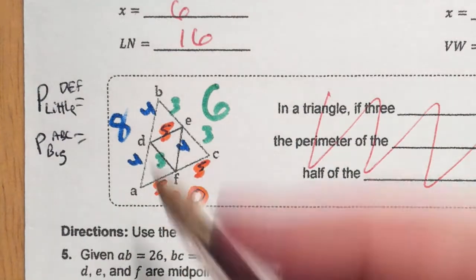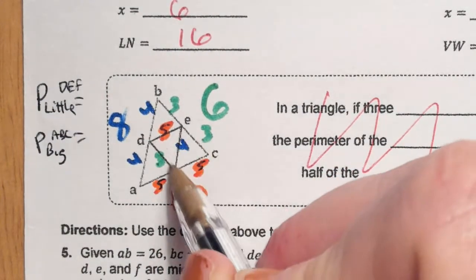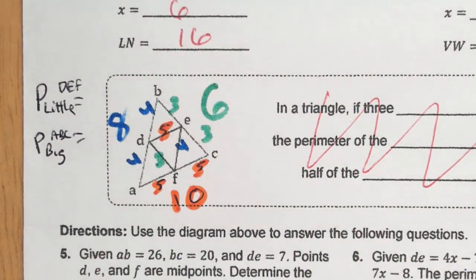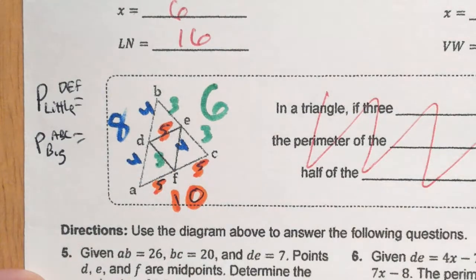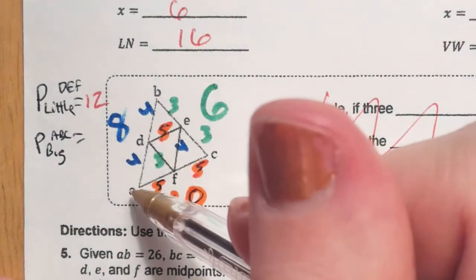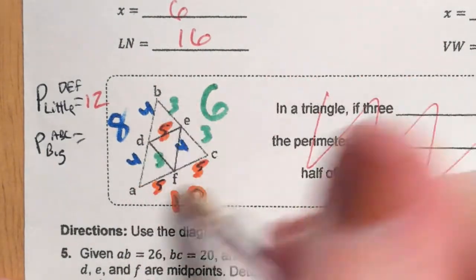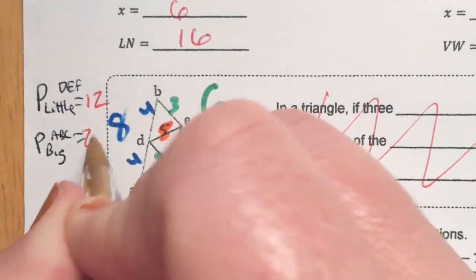Now let's look at those numbers. For the little one, that's 5, 4, and 3. And when you add those together, that makes 12. Okay, and then the big one was 8, 6, and 10. If you add those together, you get 24.